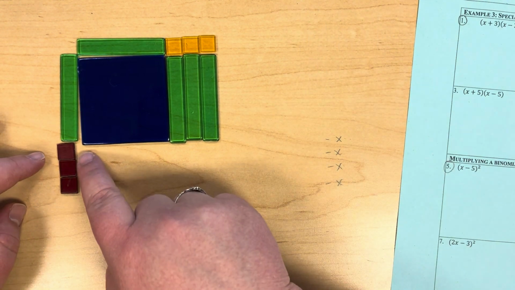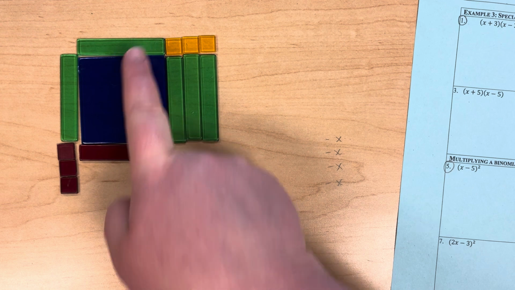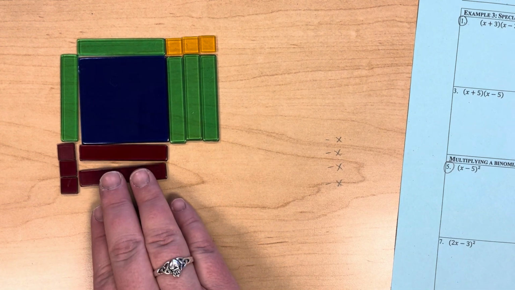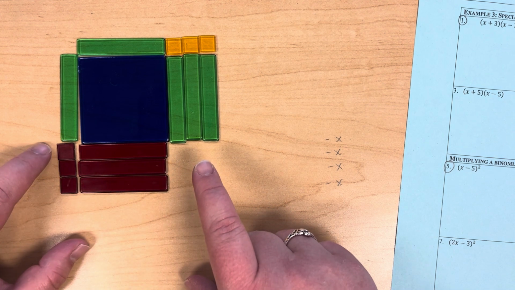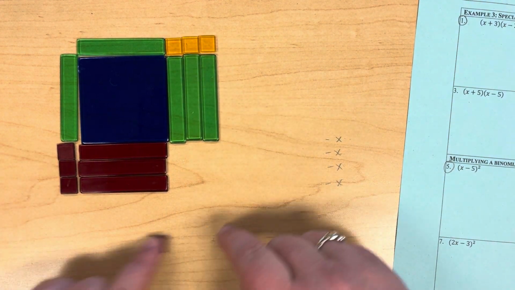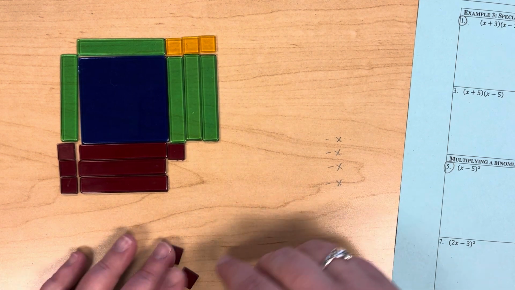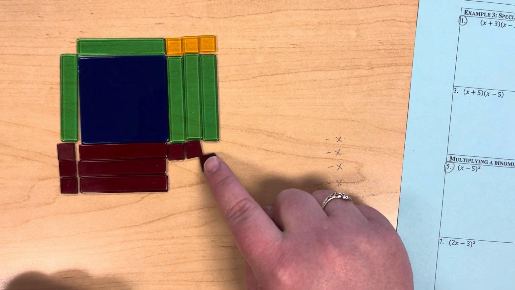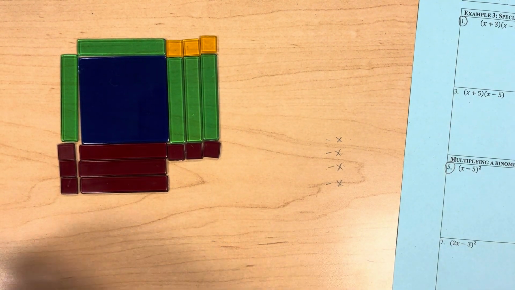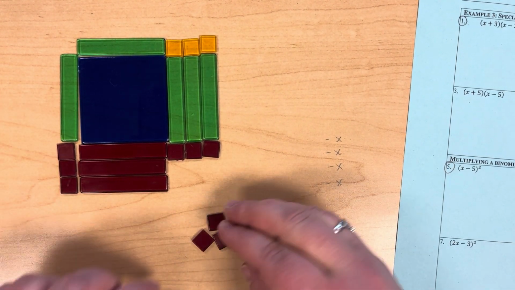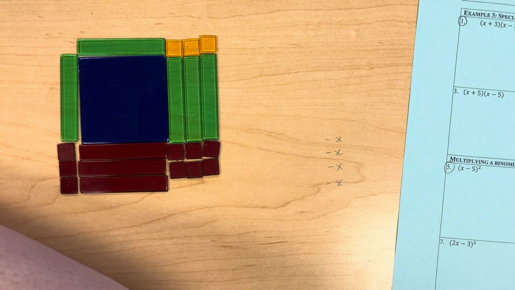And then down here I have negative 1 times positive x, which is a negative x. Negative 1 times x is negative x. Negative 1 times x is positive x again. Then over here, I have negative 1 times positive 1, which is negative 1. Negative 1 times positive 1 is negative 1, and that's just going to keep happening all the way across. And then again, negative 1 times each of those positive ones gives me 3 more negatives. And the same thing at the end.